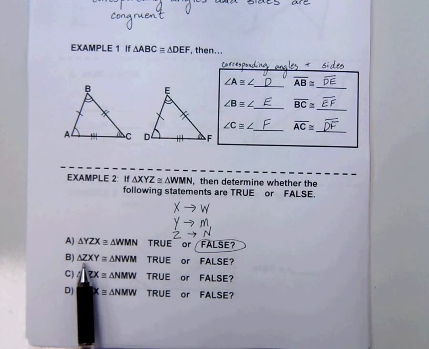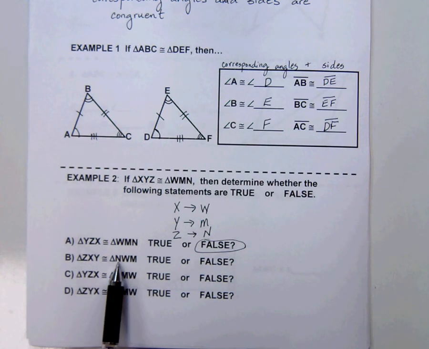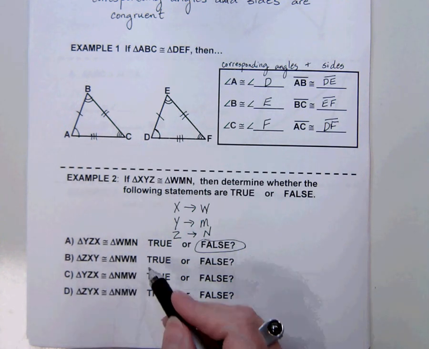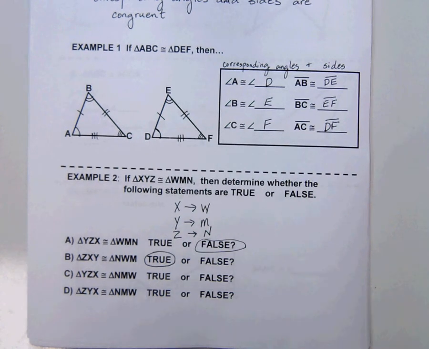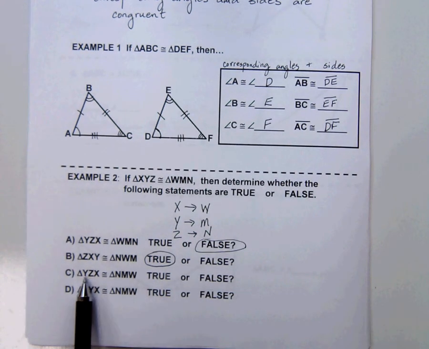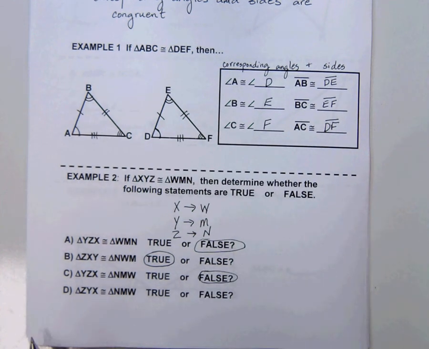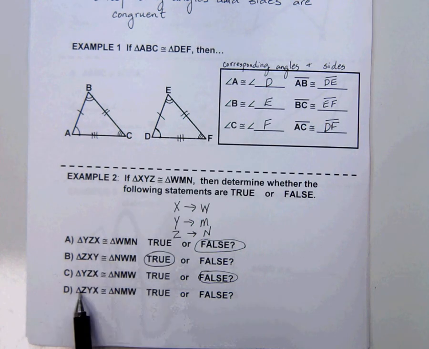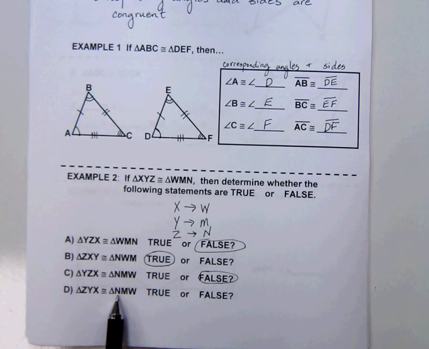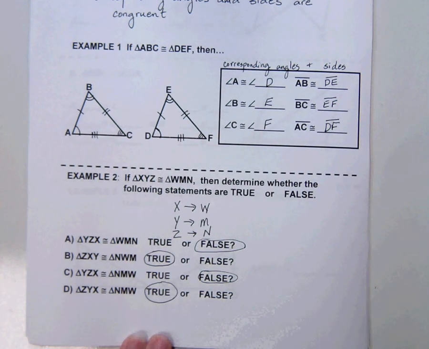On B, Z has to correspond with N, and it does. X has to correspond with W, and Y has to correspond with M. So that one's true. They're in the correct order. Look at C. It says Y corresponds with N, so that's false, because Y has to always correspond with M. You have to go back and look at the first one. Z corresponds with N, that's right. Y corresponds with M, and X with W, so that's true. Just make sure you remember they have to be in the same order. The corresponding angles have to be in the same order.